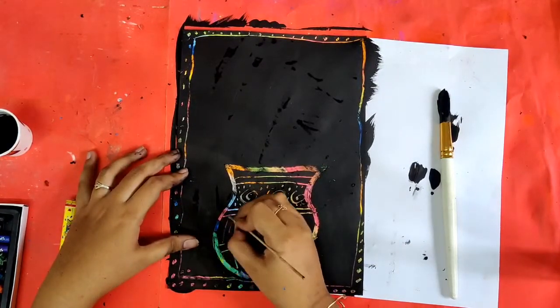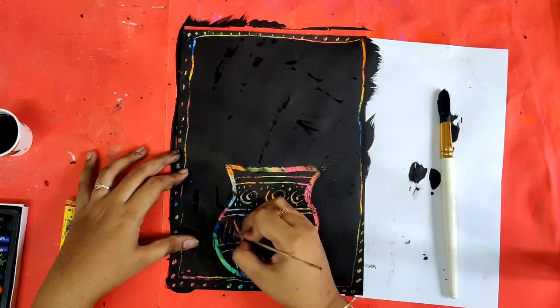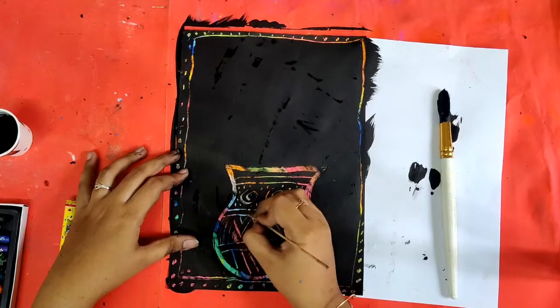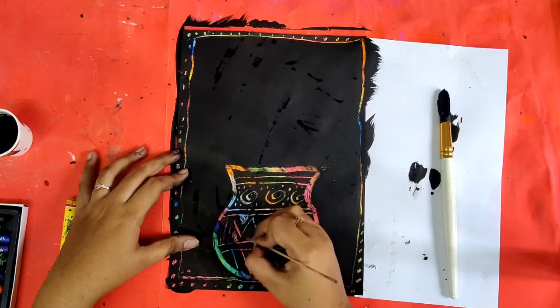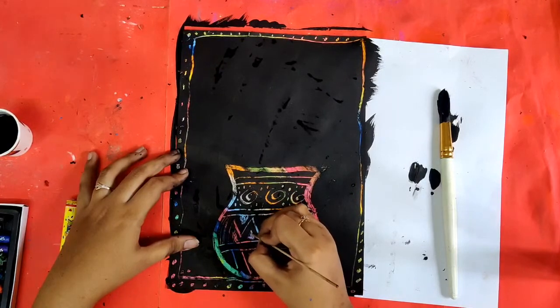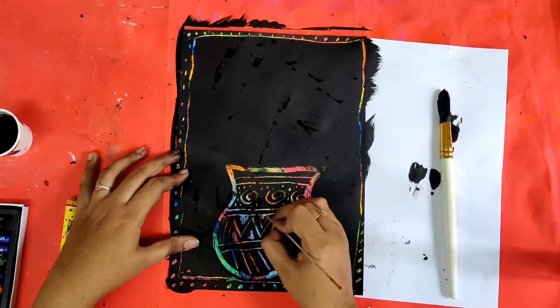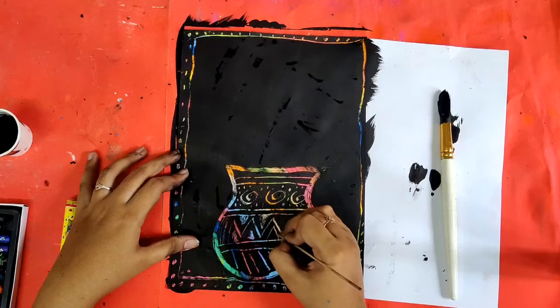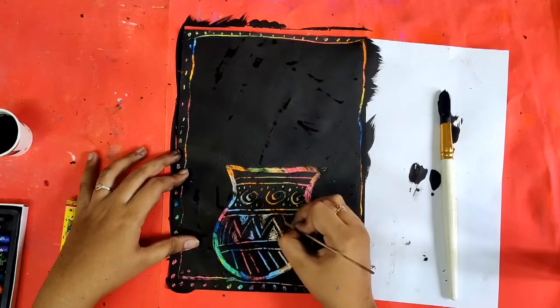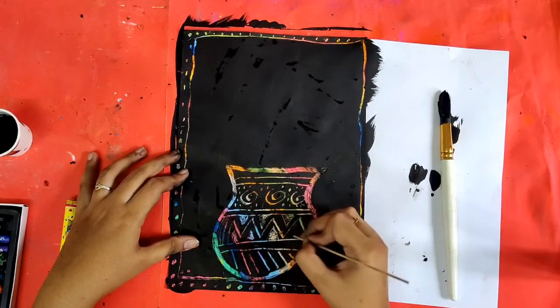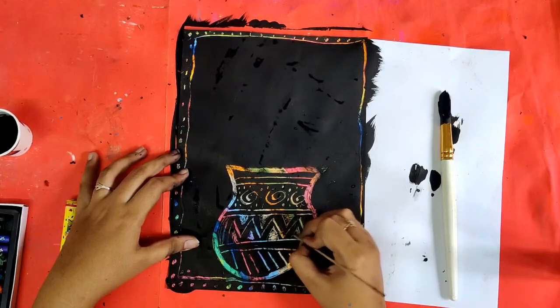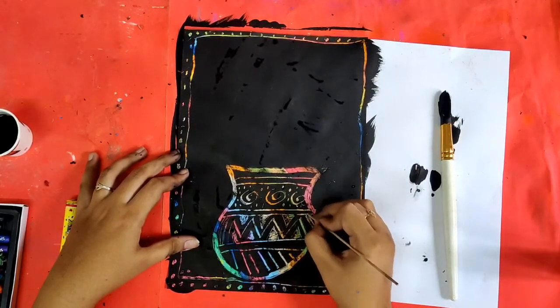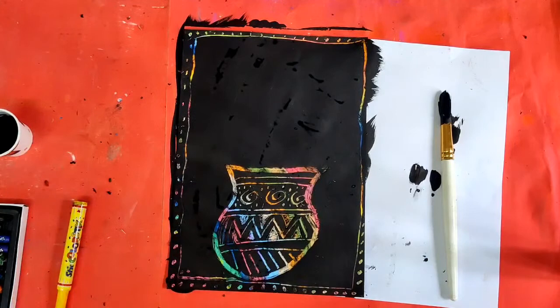Okay, so this is the motto of this art. We are just going to scratch it. That's the reason it is known as scratch art, because we are scratching the black color, and the color which we have applied will get embossed. Okay, and then blow it. Don't forget to blow. Okay children?